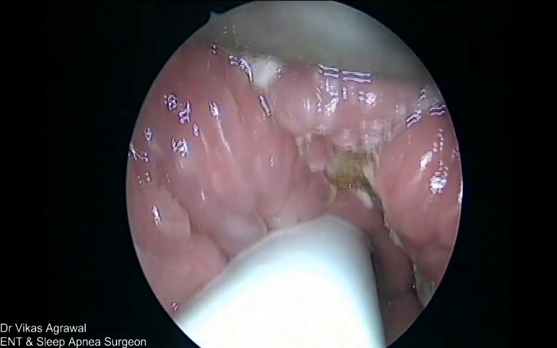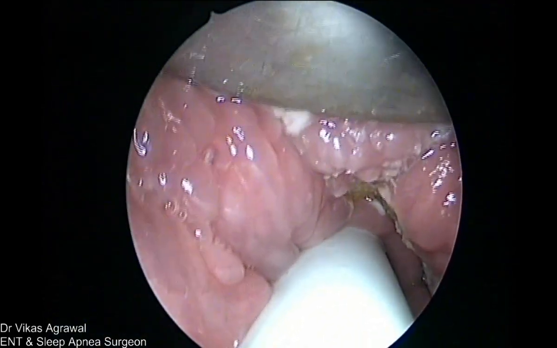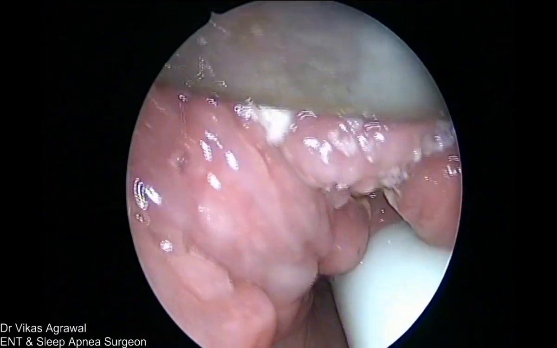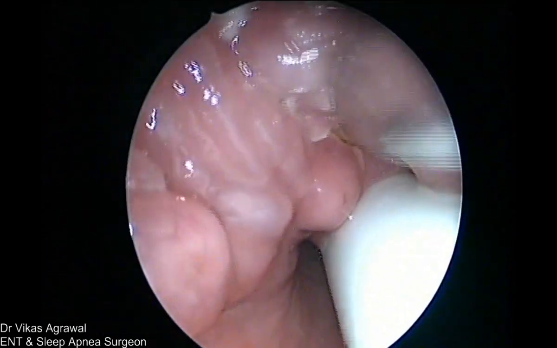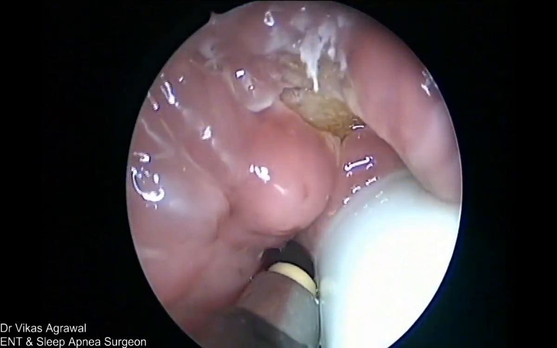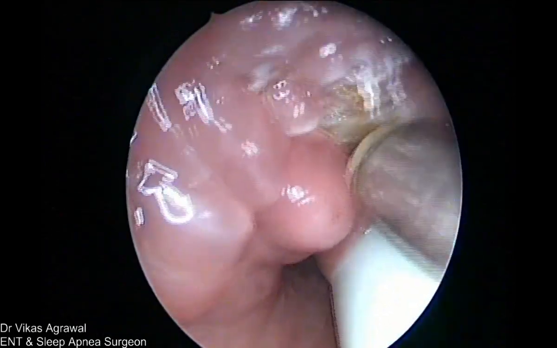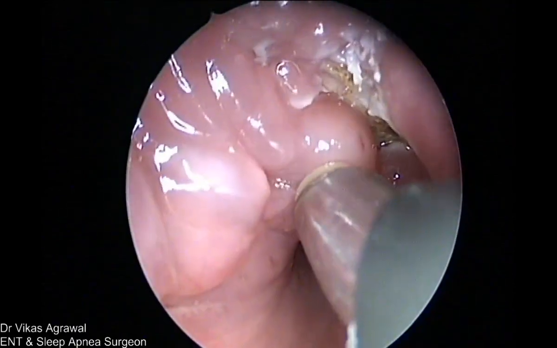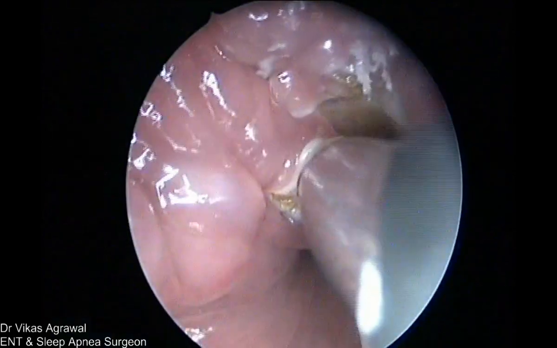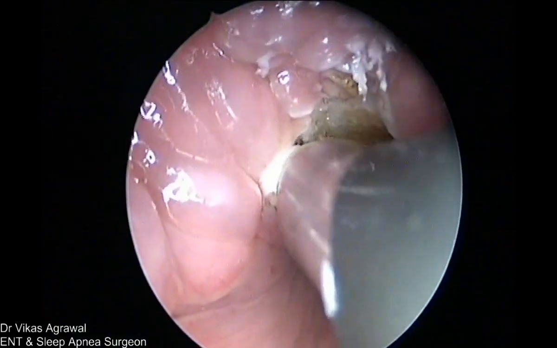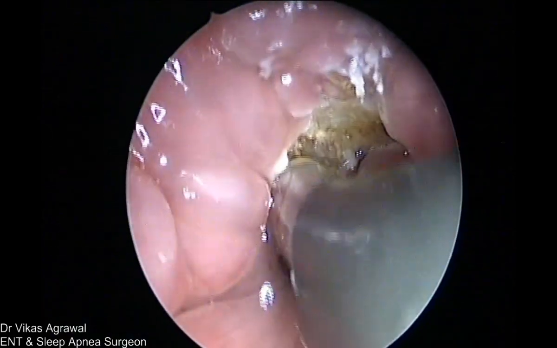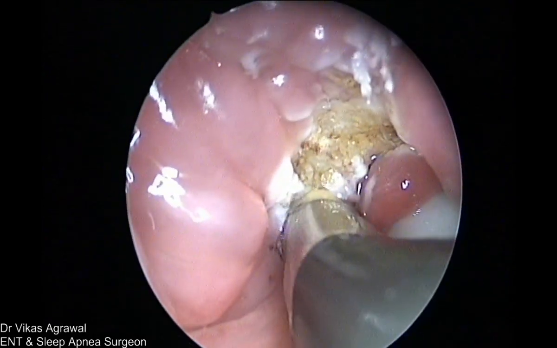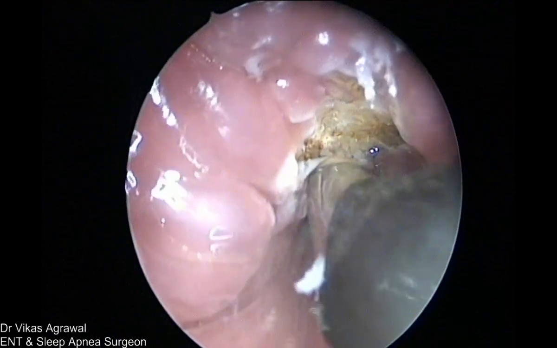There is a question. Is there any chance of aspiration after GEP, as the epiglottis will stick to the base of tongue? Not at all. In fact, even when we do epiglottectomy, that doesn't happen. Will it hamper airway closure? Not at all. This will only pull the epiglottis forward.